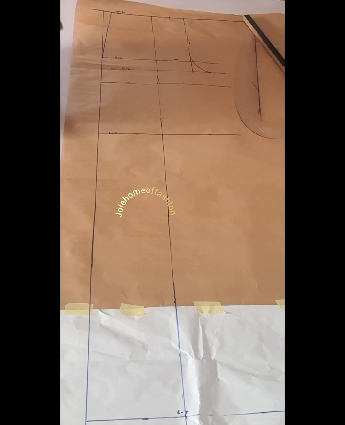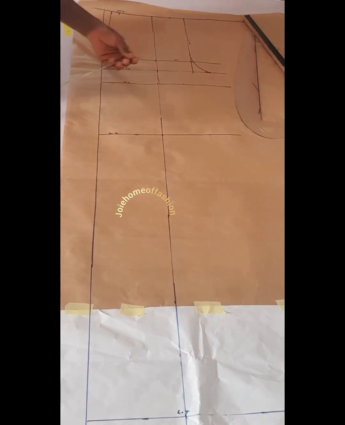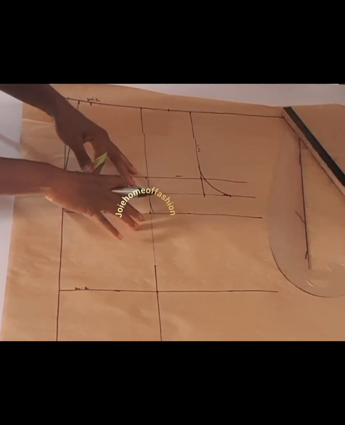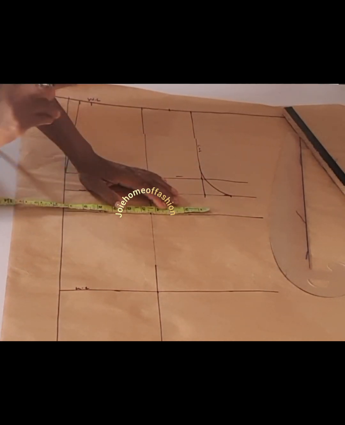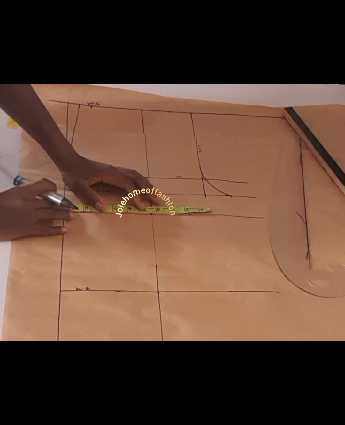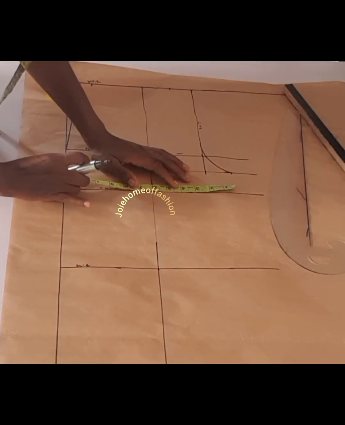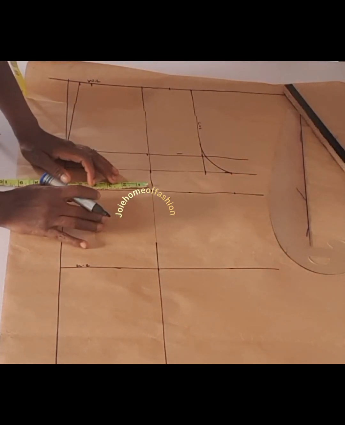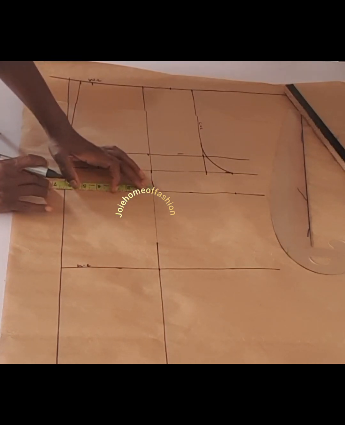Okay, the next thing we're going to be considering now is to place the measurements of the thigh and of the knee line, the knee circumference. After taking your knee circumference, whatever you have, you're going to divide it by 4. My thigh measurement is actually 23.5 thereabouts, so I'm going to divide it by 4. At this point, I would advise that you add a quarter of an inch if you do not want extremely tight pants, because whatever measurement I'm placing here now is going to be extremely tight.